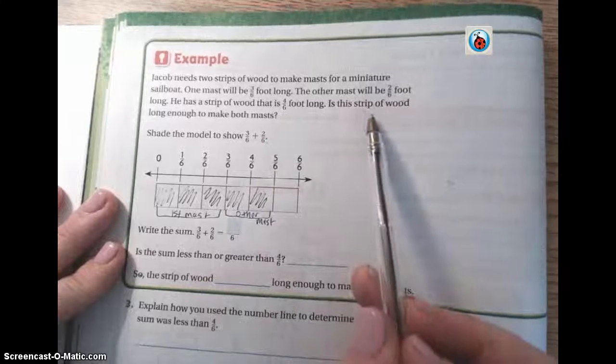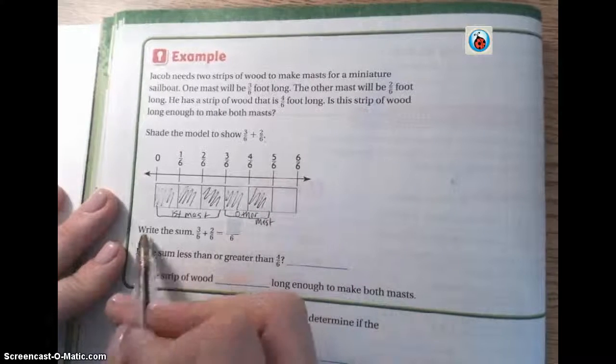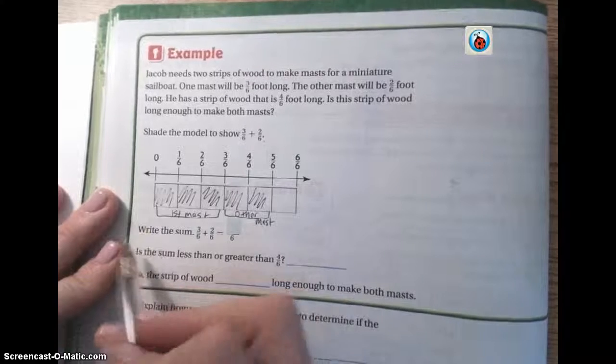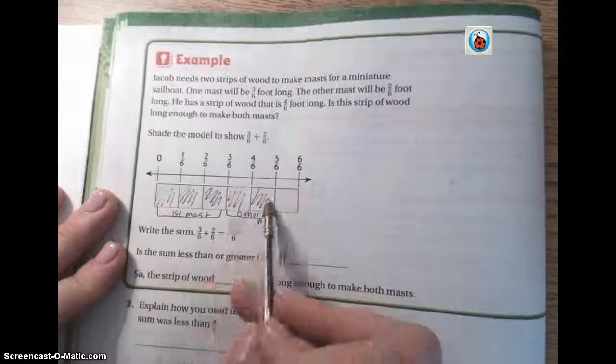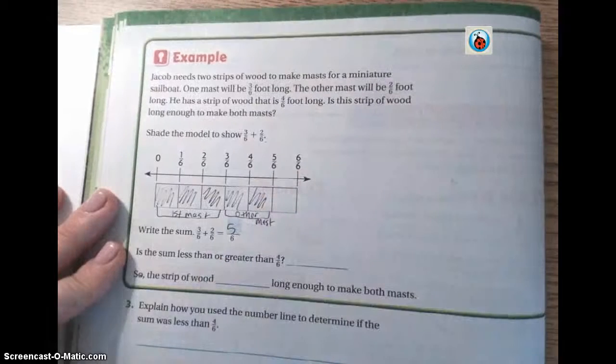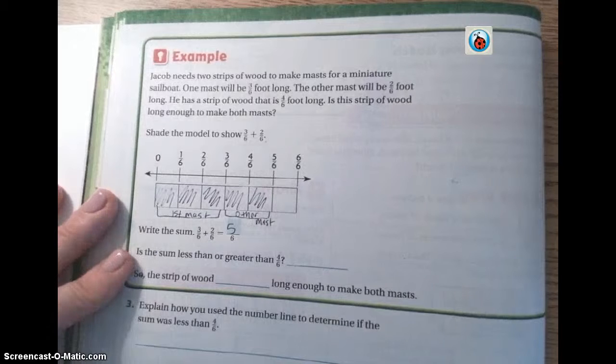And it wants to know the sum of both of those pieces, which would be 1, 2, 3, 4, 5, 6. Or you could just add the 3 and the 2. Is the sum less or greater than 4/6?